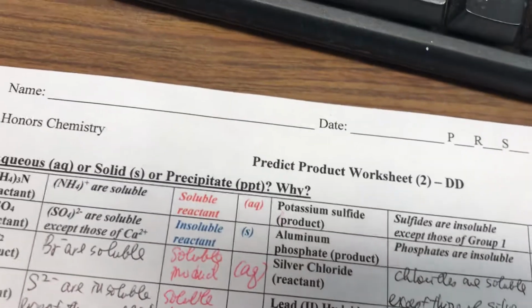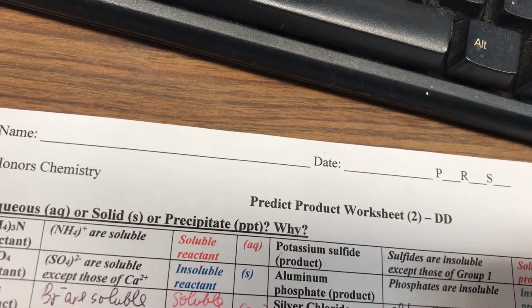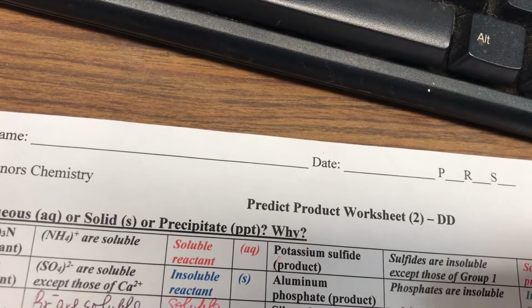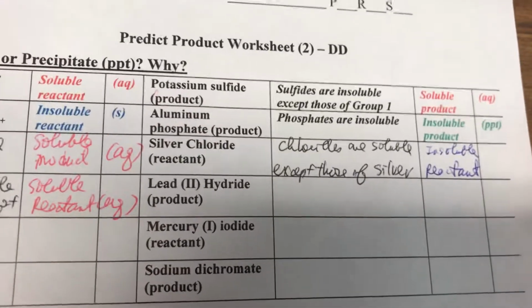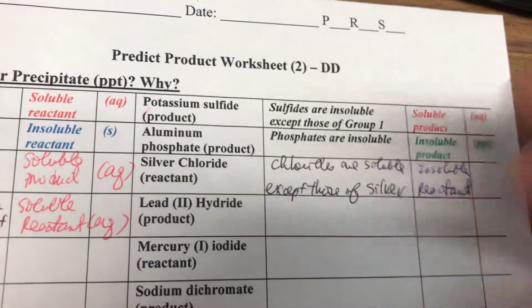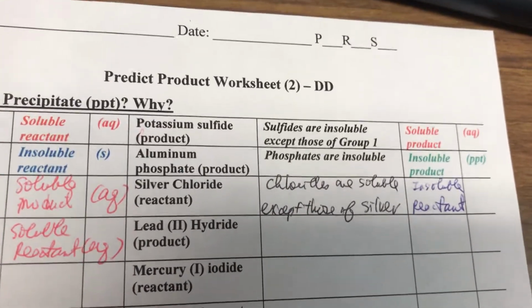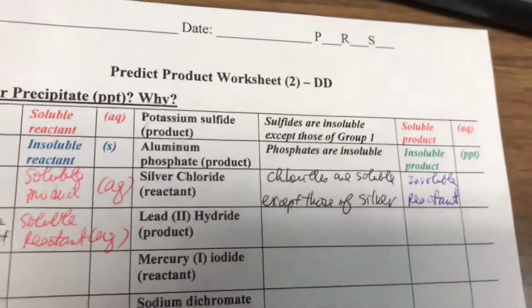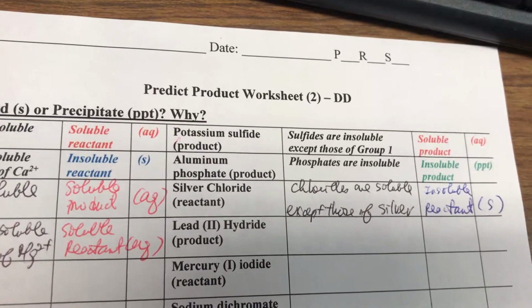An insoluble reactant is blue color. Now, an insoluble reactant is common sense: if it's insoluble, it will be either solid or PPT. But which one is it? A reactant will be solid because I have not even started my reaction yet. So that would be solid.